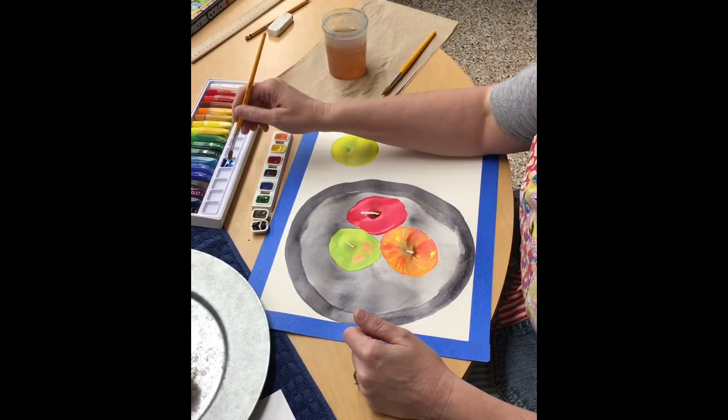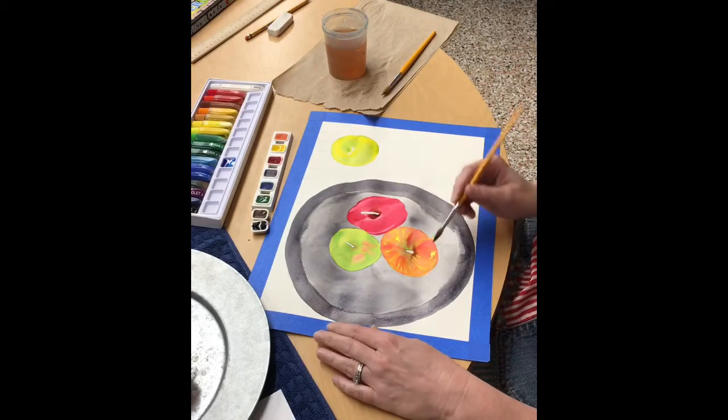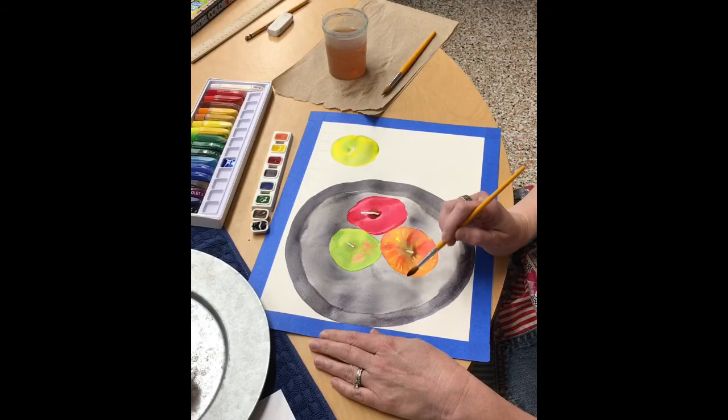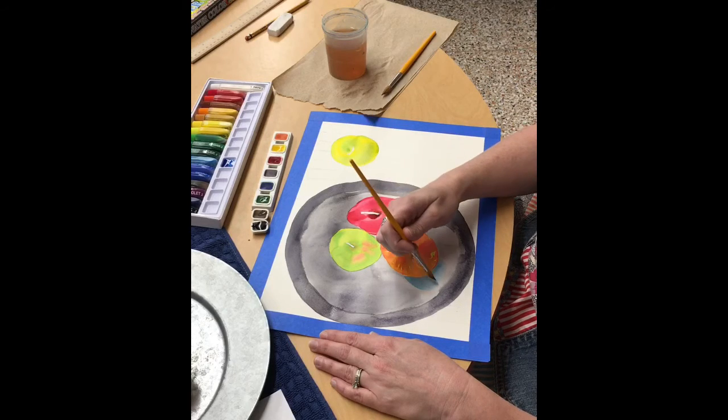But I'm going to add some of that kind of idea, shadow, to my charger using an aqua blue.